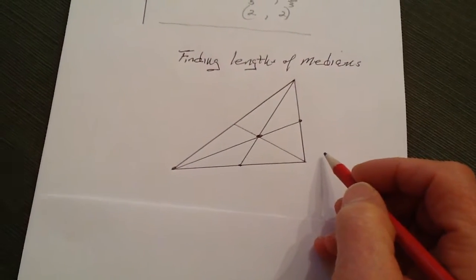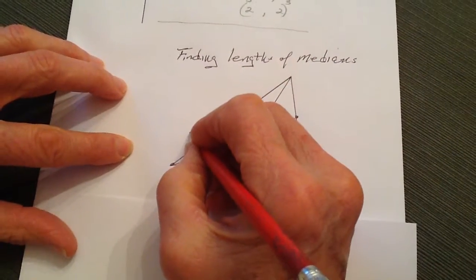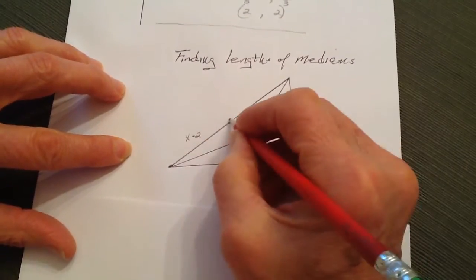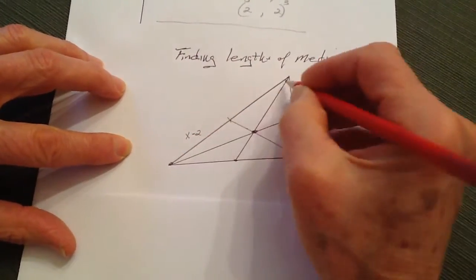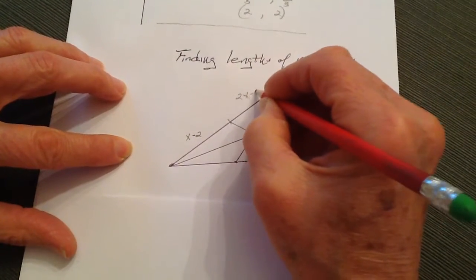But for discussion purposes, let's say that this length right here is x minus 2, and this distance from here to there is 2x minus 5.